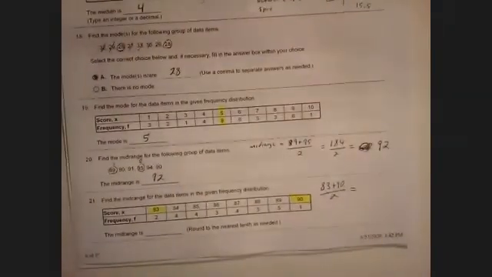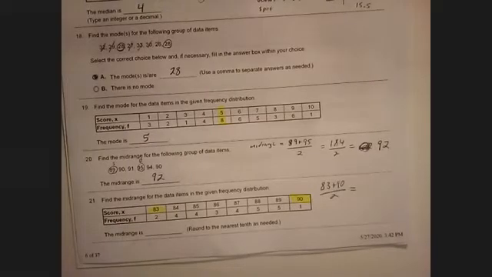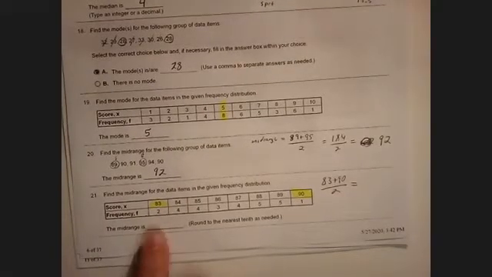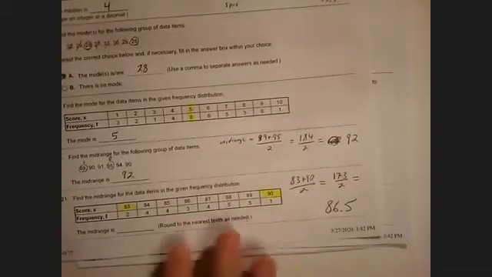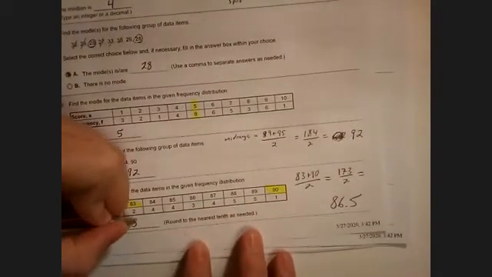Again, you could list them all out, but you'll still see 83 is the smallest, 90 is the largest. So 83 plus 90 is 173 divided by 2. I get 86.5. That's okay. Notice it says round to the nearest tenth.